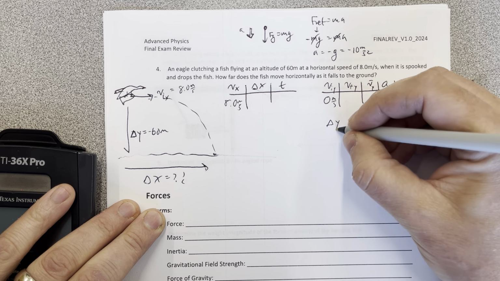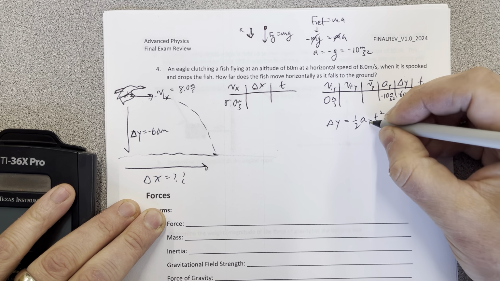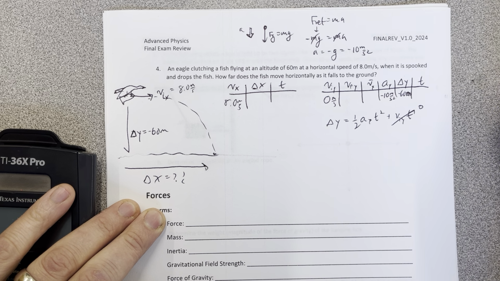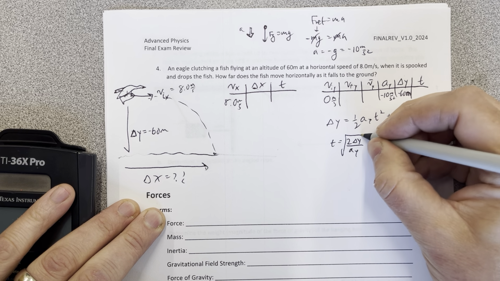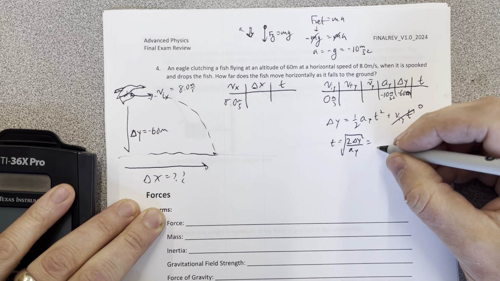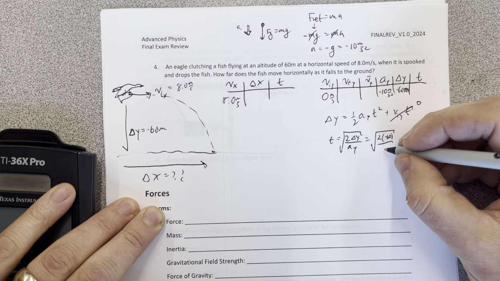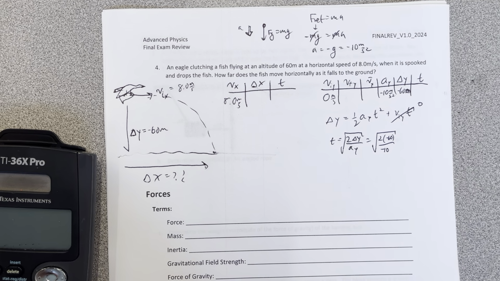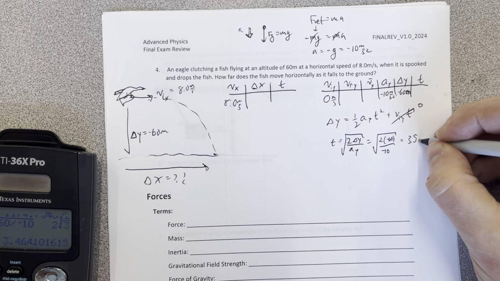So I'm going to use the big kinematics equation in the y direction. Initial y is 0. t is the square root of 2 delta y divided by ay. Do the algebra, that's where you end up. 2 times negative 60, divided by negative 10, square root. I already listed the variables up here. I could just leave the negative signs off. We get about 3.5 seconds.